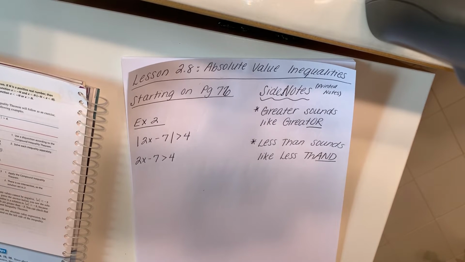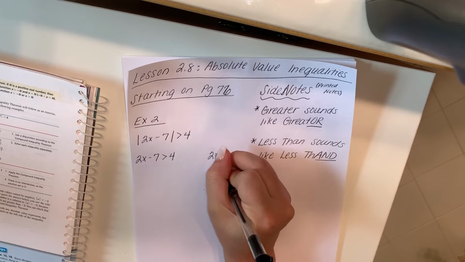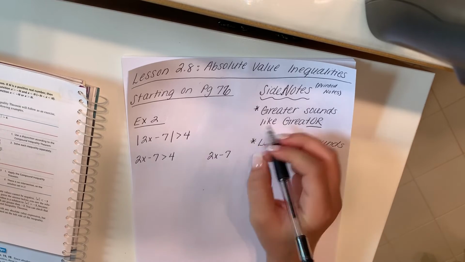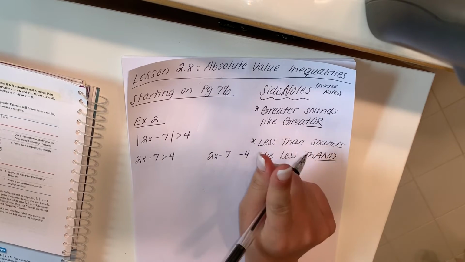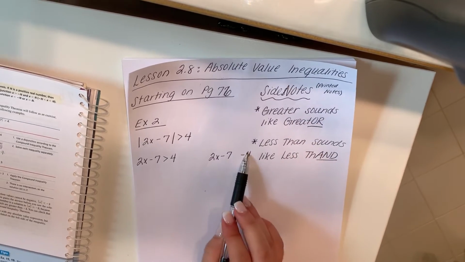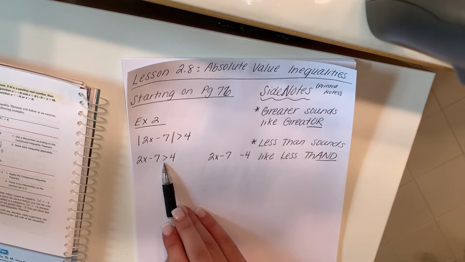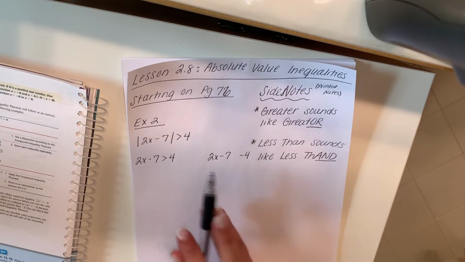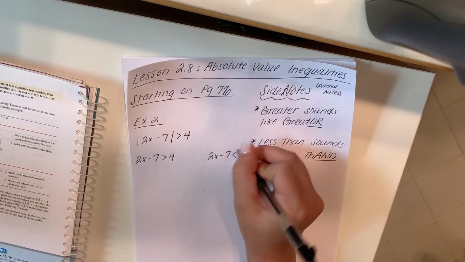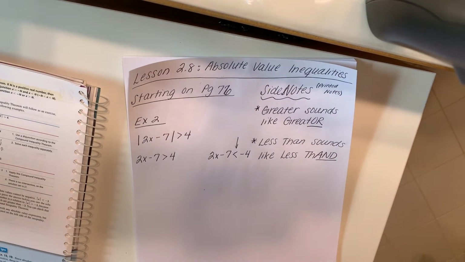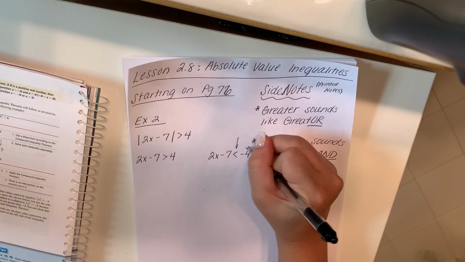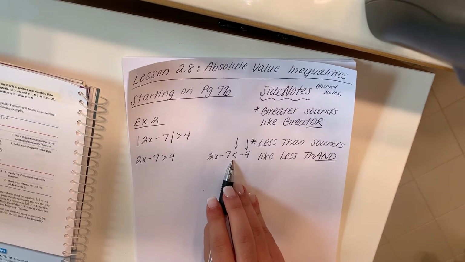The next part is 2x minus 7, and you now know to put a negative 4. However, whenever we're switching this sign, we also are going to switch the inequality. I repeat, please make sure you switch the inequality. Once you change the sign, you're going to also change the inequality.